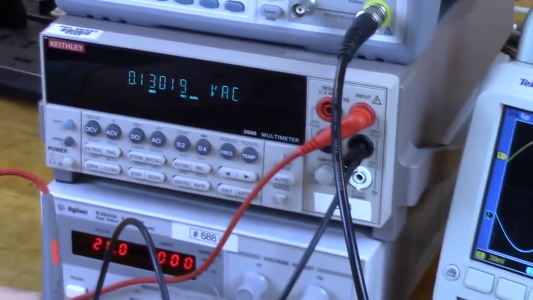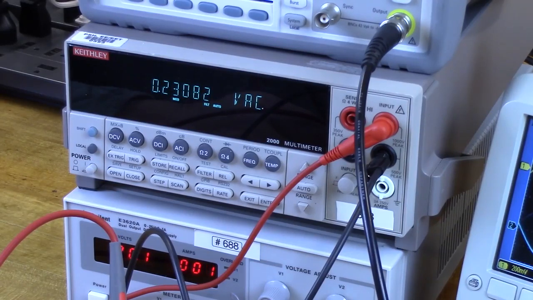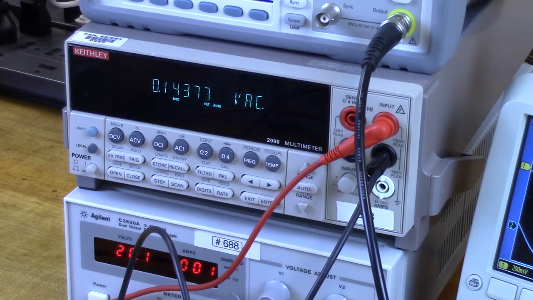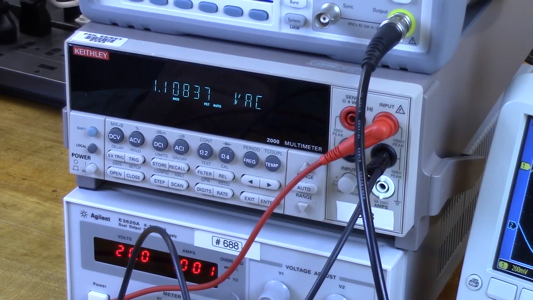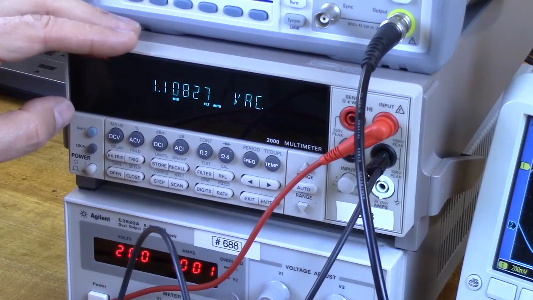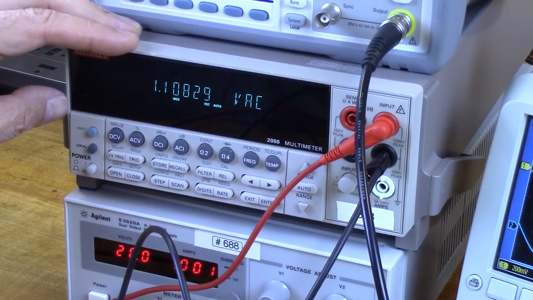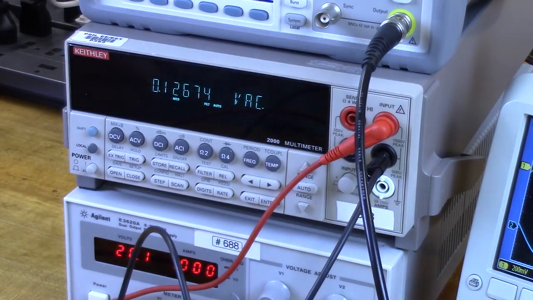So on the input we have 0.231. And on the output, we have 1.108. Is that going to be RMS? I believe that they're both RMS, and as long as they're both in the same units, the gain will be valid. I don't know if this is set up for RMS or peak, I'm not sure how to set that up. But as long as we use the same for both, the measurement will be correct.